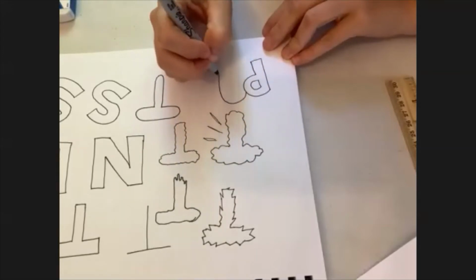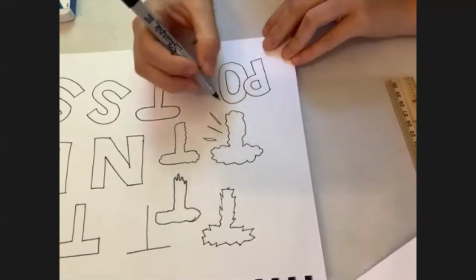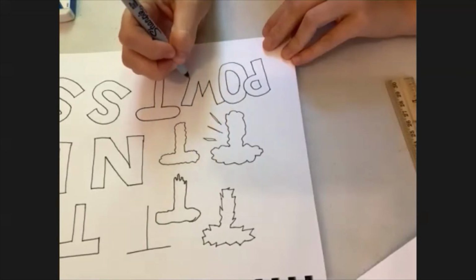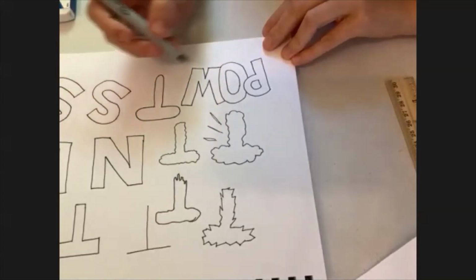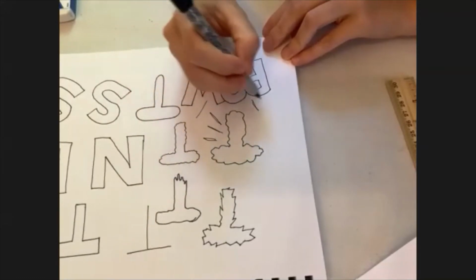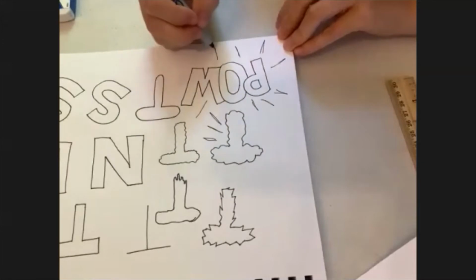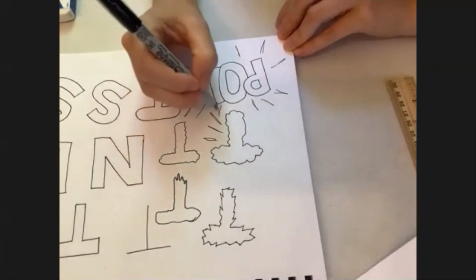And I like overlapping my letters a little too. They kind of look like they're in front of each other or behind each other. Okay, so then I can have these little design lines, which are also part of the lettering.